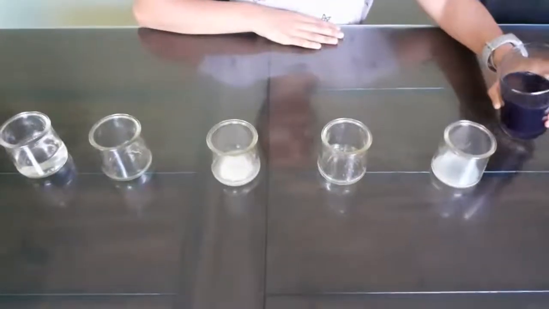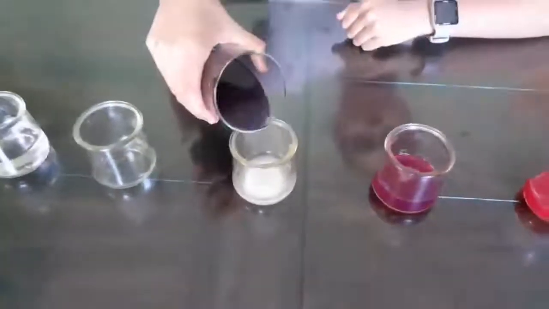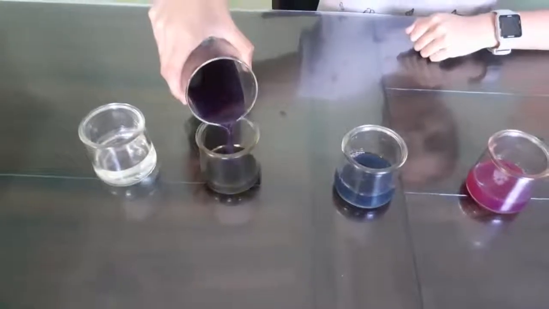Now I'm going to put the red cabbage indicator in these cups, and the solutions will change color depending on if they are an acid, neutral, or base, and that's how I did the magic trick.